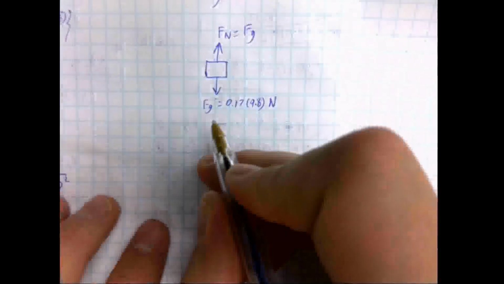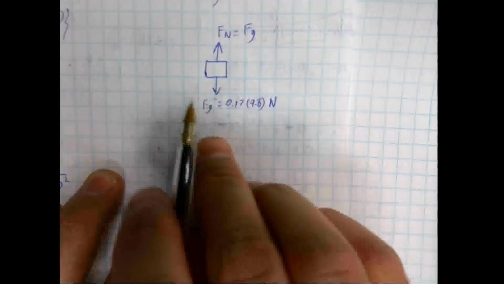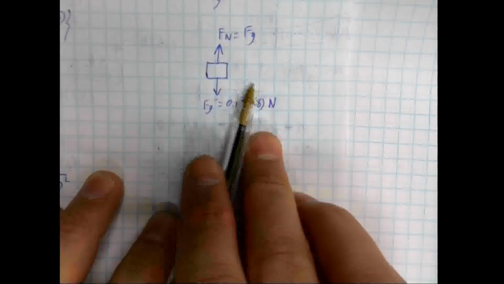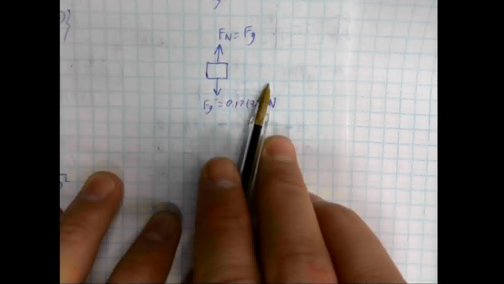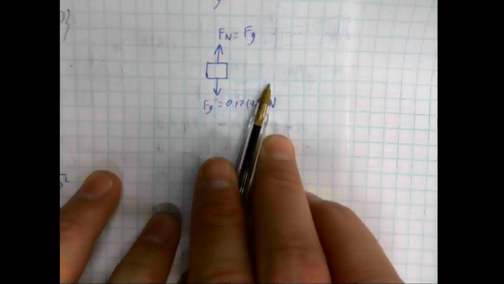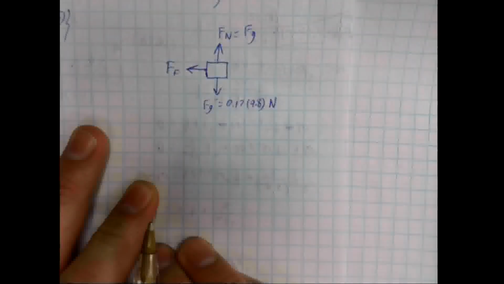Now, it's moving 19 meters per second to the east. We're going to take this as east. We don't draw the velocity vector on the free body diagram unless you're specifically asked to. But what we do draw is the frictional force that opposes that, FF. So this is our free body diagram.